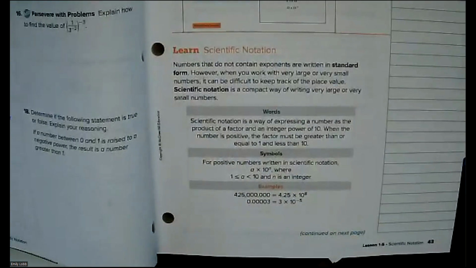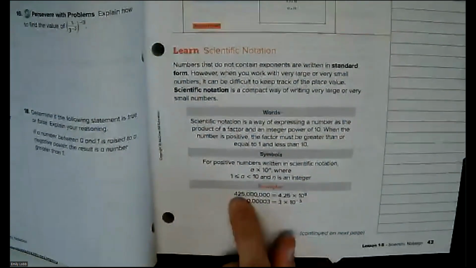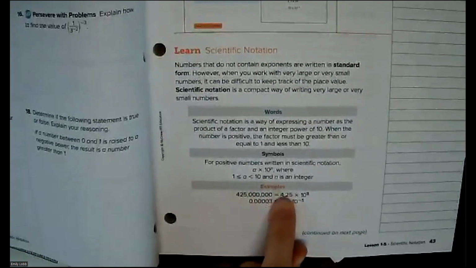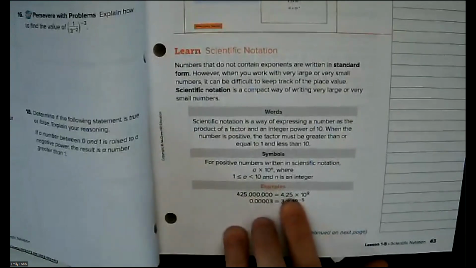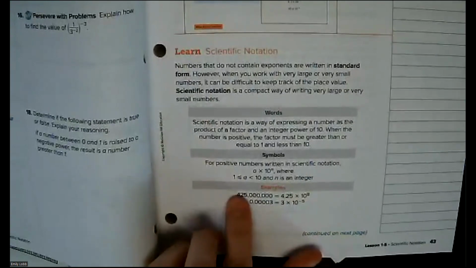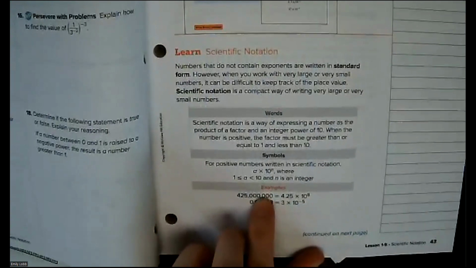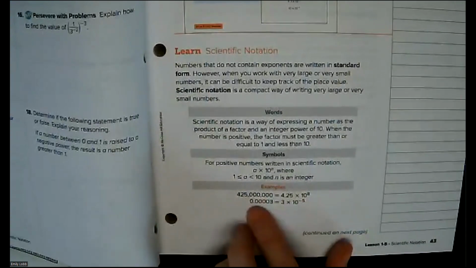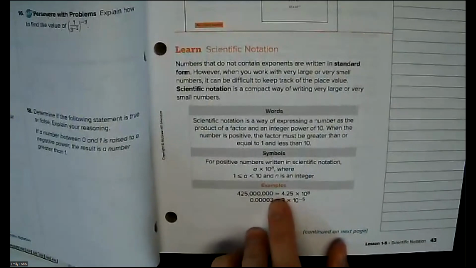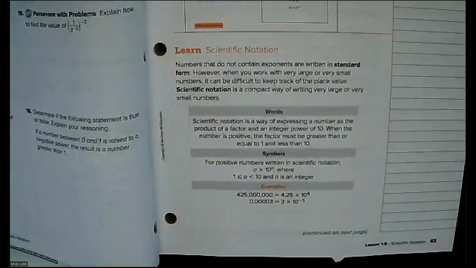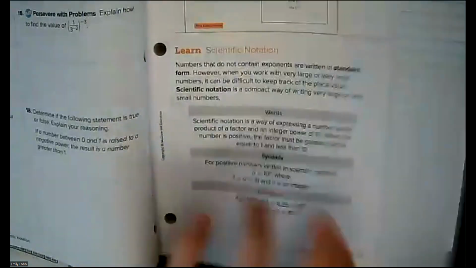So n has to be a positive or a negative whole number, right? Here's an example. We would put the decimal point right between the 4 and the 2, so that this number stays less than 10. And then we multiply it by 10 to the power of however many times we had to move our decimal point. So this is times 10 to the 8th. But if I have a very small number, I would start here and move the decimal to the left, so I'm multiplying by a negative exponent. We're going to see the difference of those two things as we go through our examples.